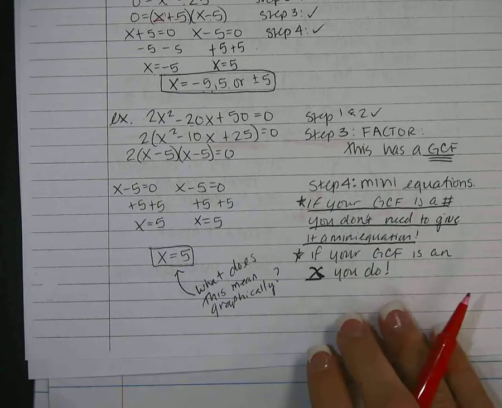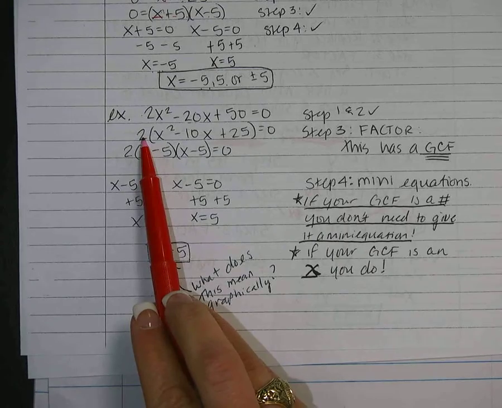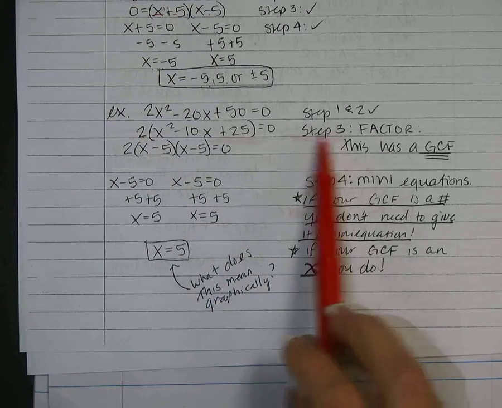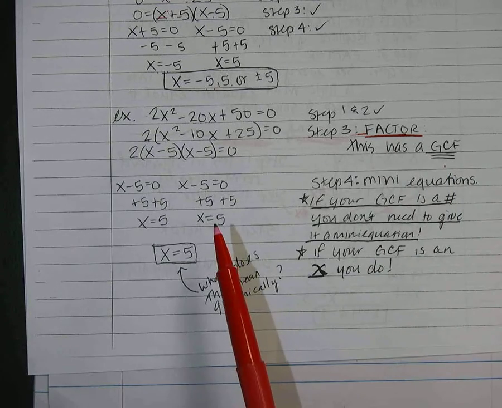Now let's look at this one. This one has a GCF. See how everything is divisible by 2. So that was my first step, to factor out the GCF of 2 in my factoring. Because step 3, when I factor, factoring includes looking for a GCF.